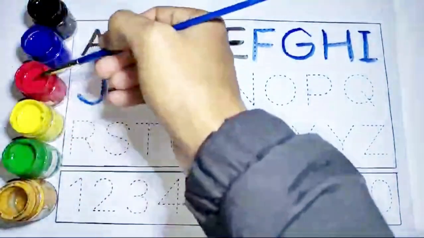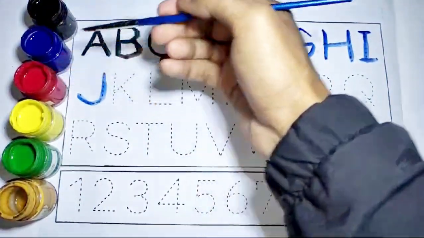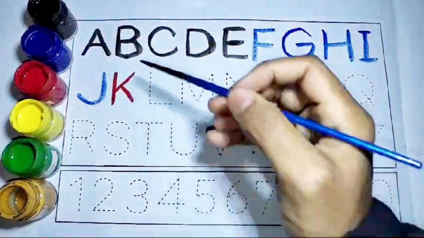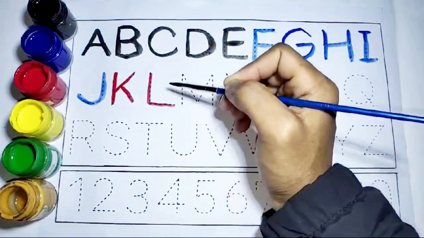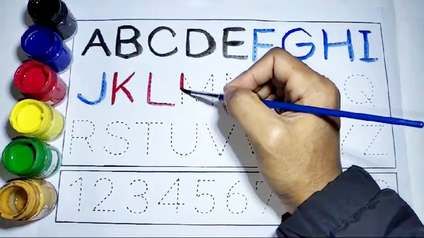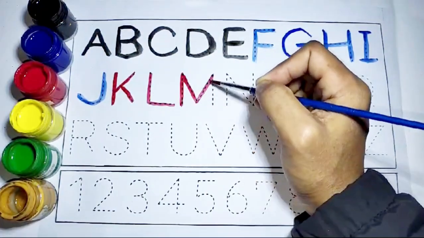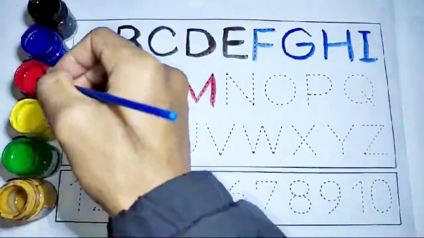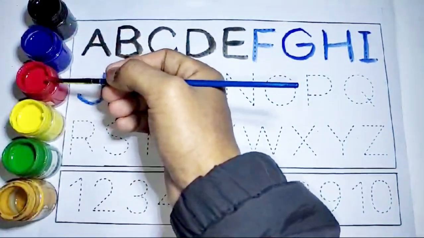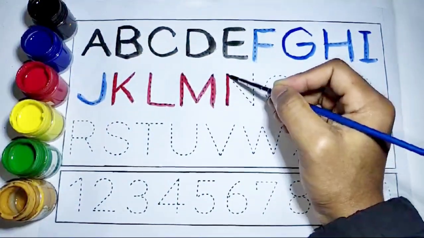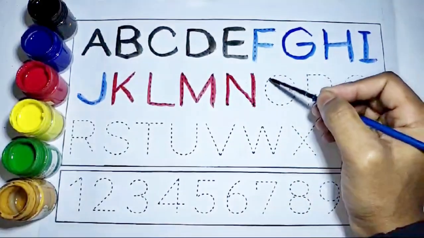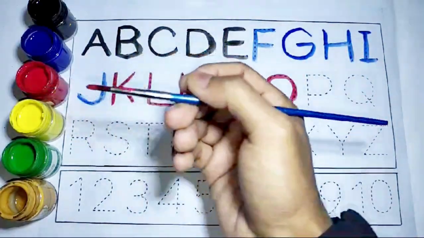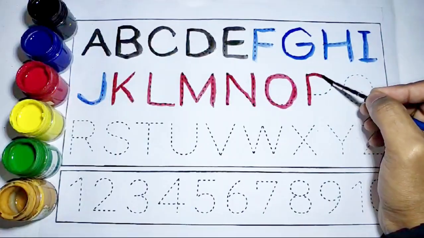Red color, K. Now we draw L. The next one is M. Now we draw N. And the next one is O. Kids, now we draw P.